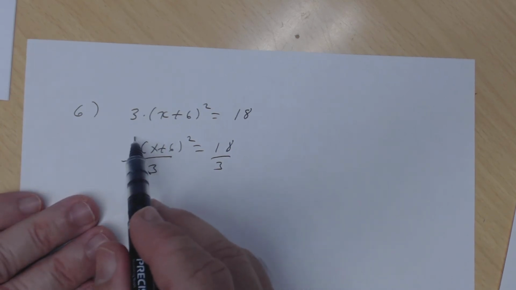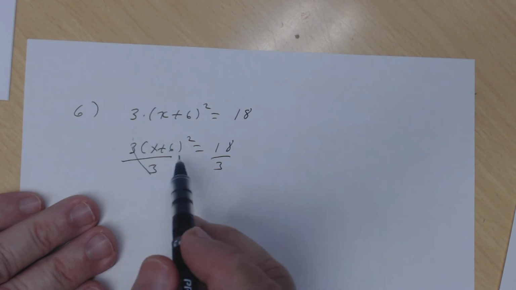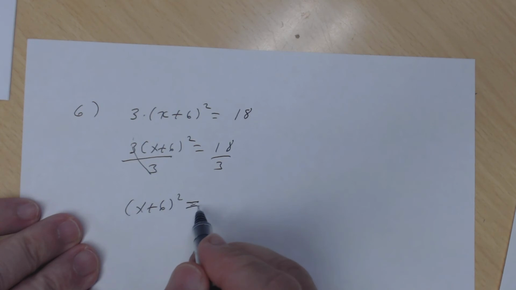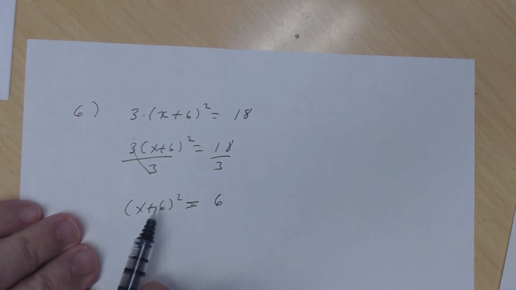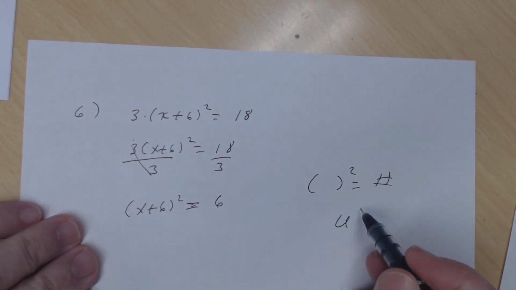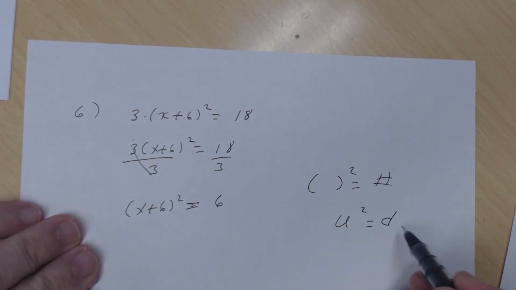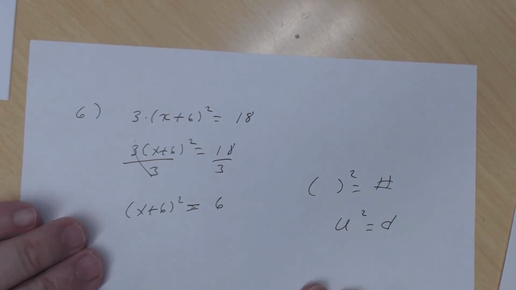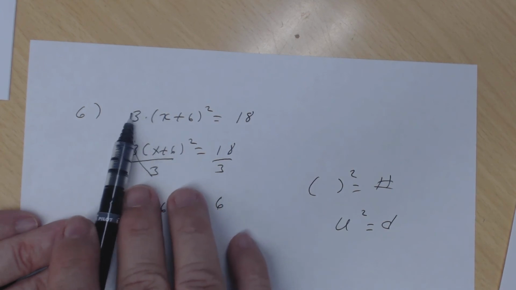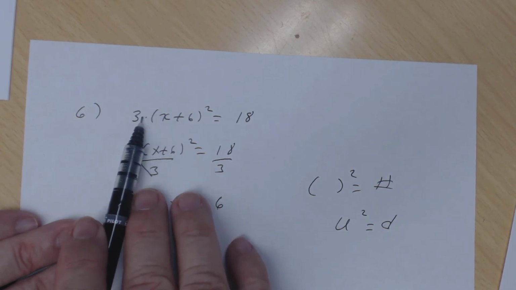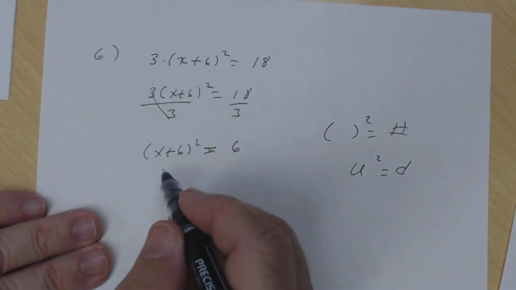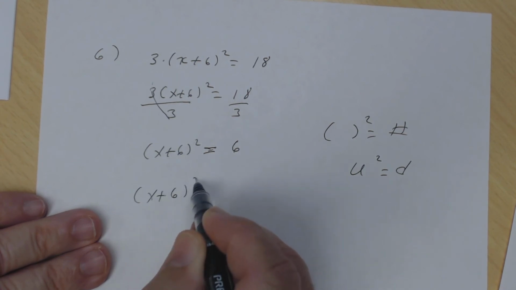3 divided by 3 is 1. Now there's your 1. 1 times x plus 6 squared is x plus 6 squared. 18 divided by 3 is 6. So now this looks like some expression squared equal a number, and now I can take the square root of both sides. Remember that if there's a number out here, you've got to make sure that's a 1, so you can divide both sides by that coefficient. Now we're going to take the square root of both sides.